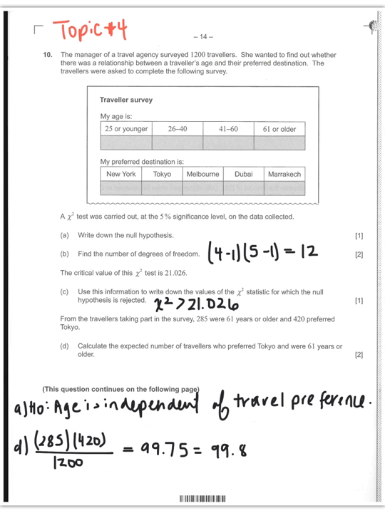Number 10 is topic number 4, chi-squared. You have 1,200 travelers, and they were asked how old they are and where they want to go. Part A wants the null hypothesis. Null is always independent, so age is independent of travel preference. Part B wants to find the degrees of freedom. That is the rows minus 1 times the number of columns minus 1.